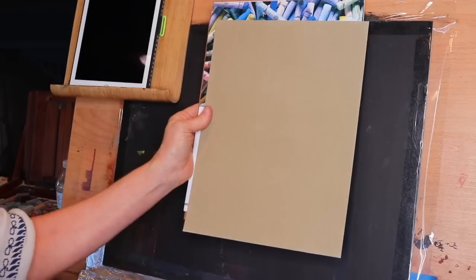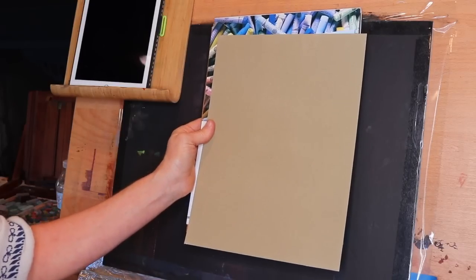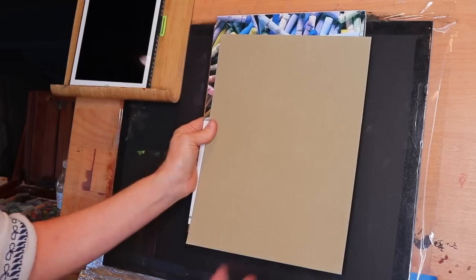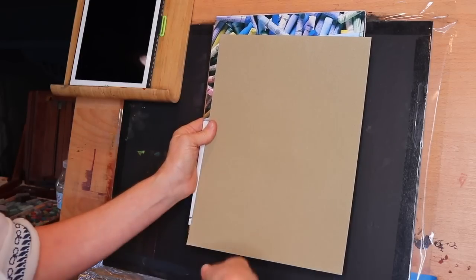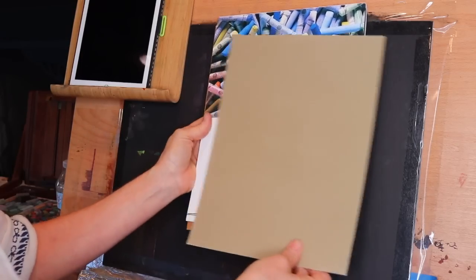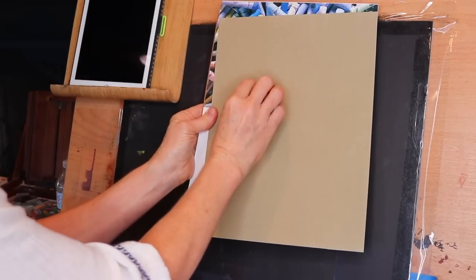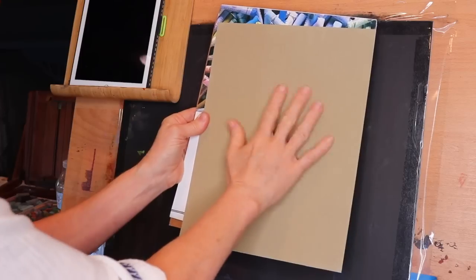Now keep in mind, many of my tutorials will show me using some sort of a water medium. You can do watercolor underpainting or acrylic underpainting, put on clear gesso, but this paper is not water friendly. This stuff starts deteriorating if you add water. So this is pastel only.